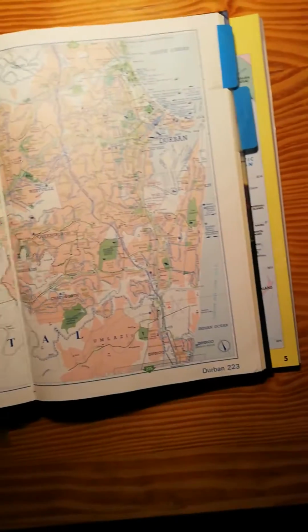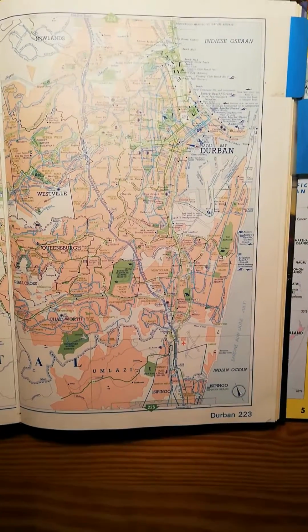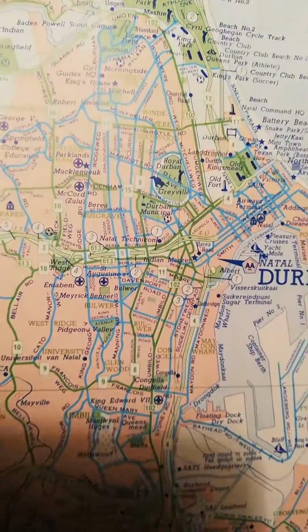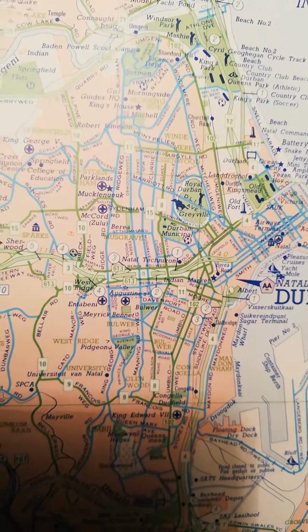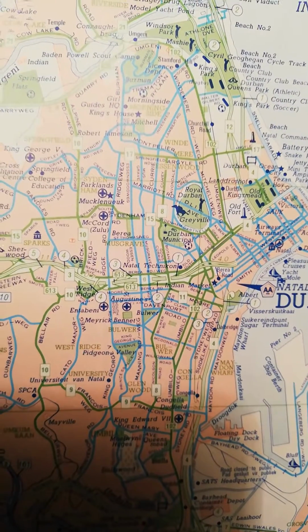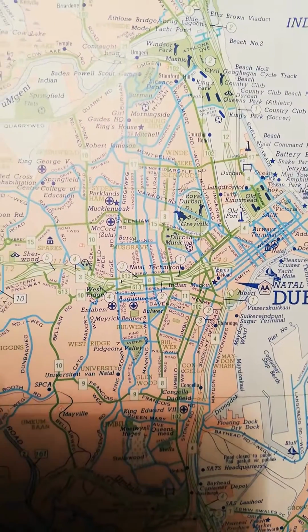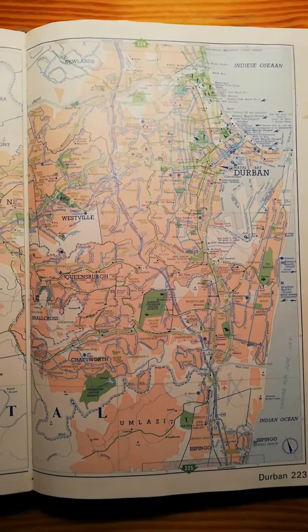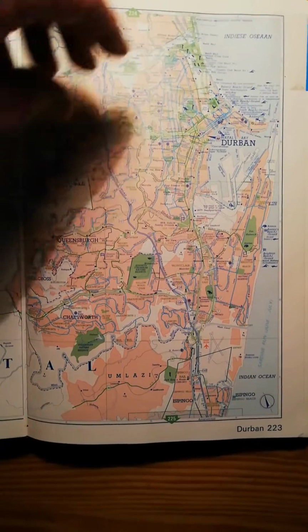If we move on to the next one, this is a close-up of Durban. Again, the blue is not indicating rivers. In fact, in this case, it indicates the different streets and roads. But apart from that, there's a lot of useful information on this map, and we would call this a regional map.